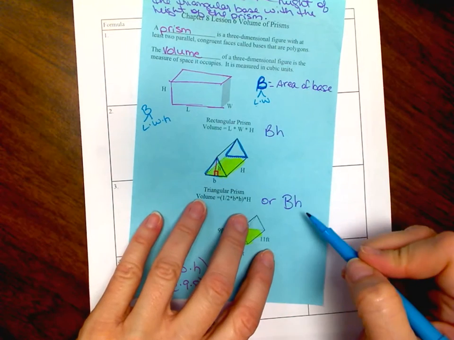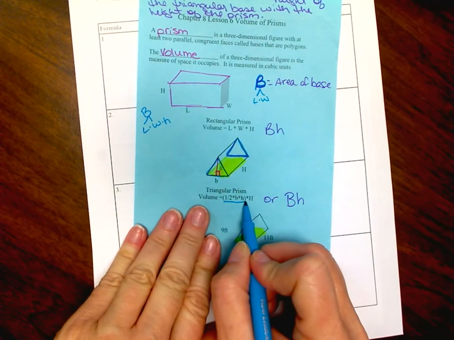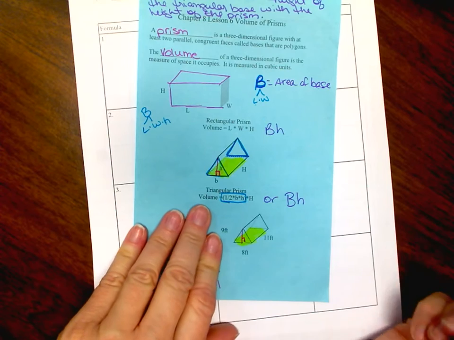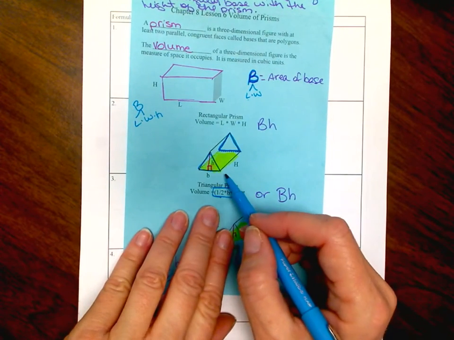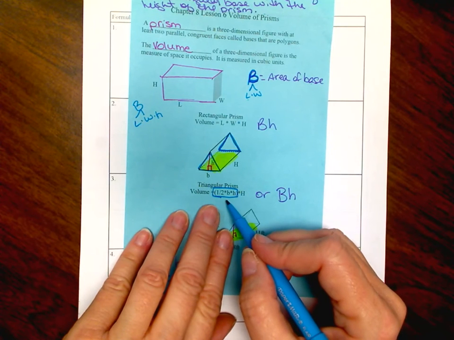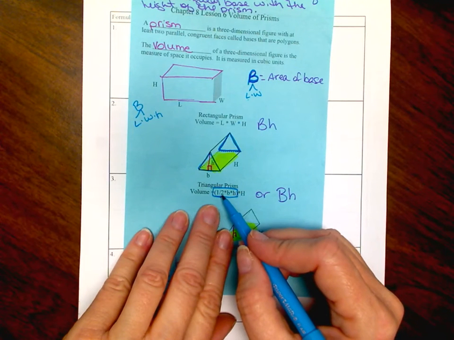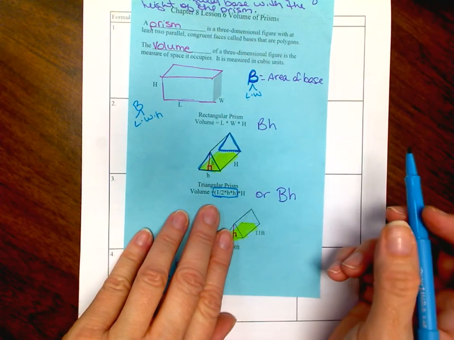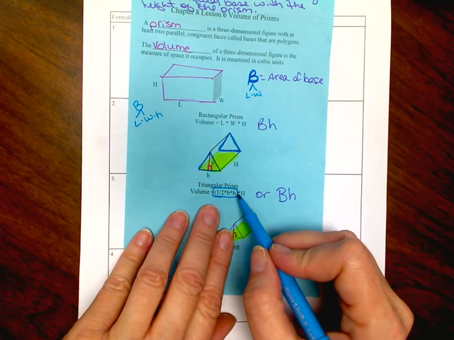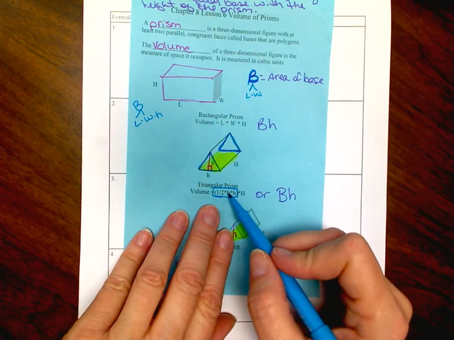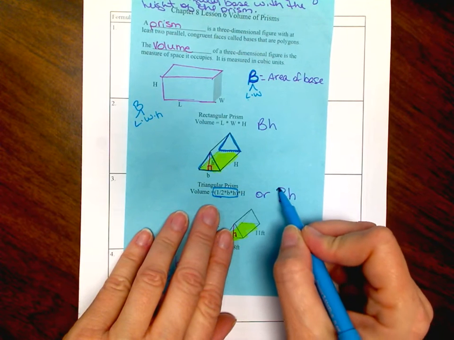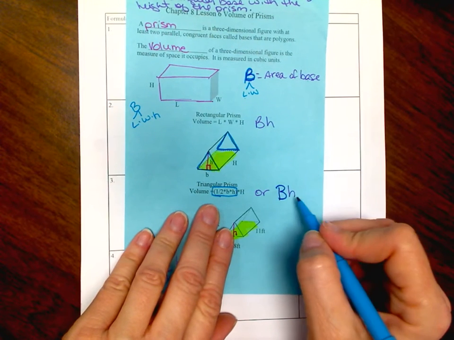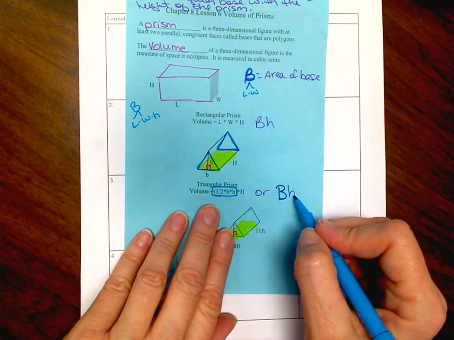And when you have a big B, your big B is the area of your base. Well, your base is a triangle figure, so the area of your base is going to be half base times height. I like to say base times height divided by 2. But that's just the area of your base. So remember, that is your big B. And then you have to multiply it by your H.